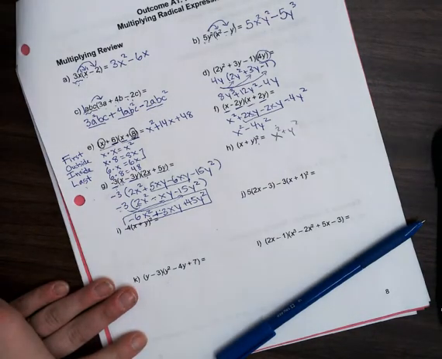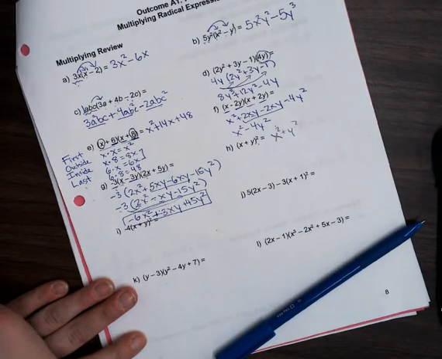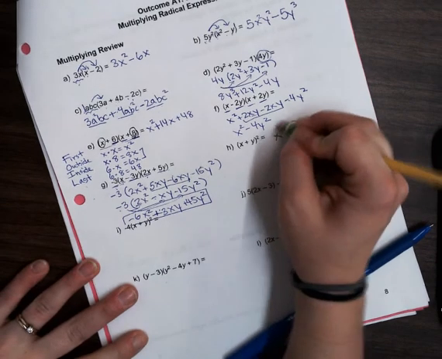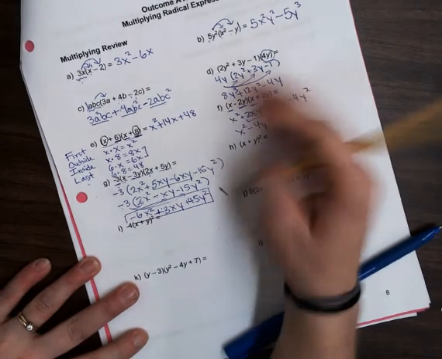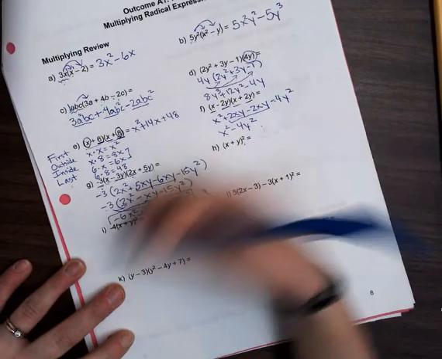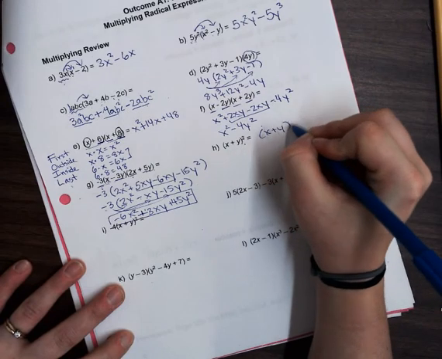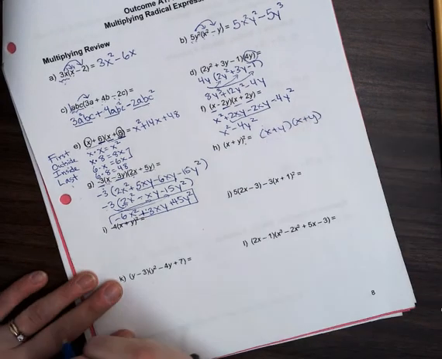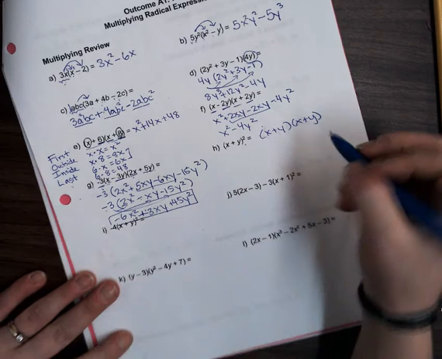We can't do that because remember that a square means something times itself. For example, 3 squared is 3 times 3. So in this case, we have to multiply x plus y by itself. So this is like saying x plus y times x plus y. And that is one of the most common mistakes people make, so please do not make that mistake.